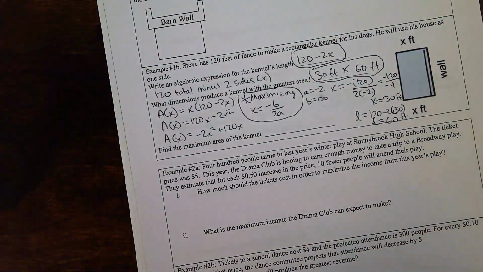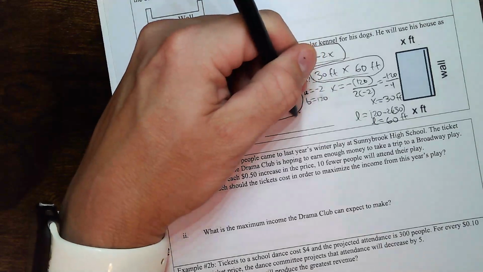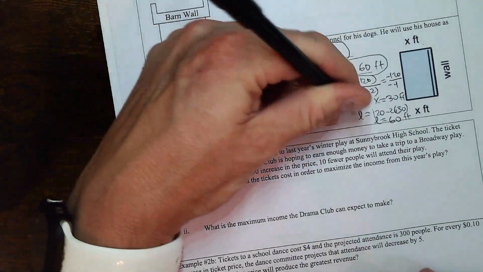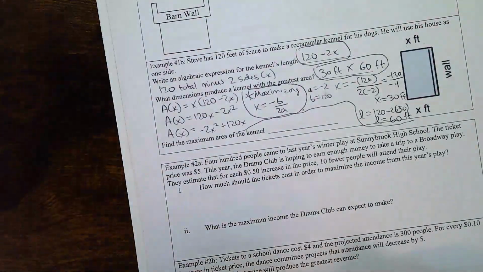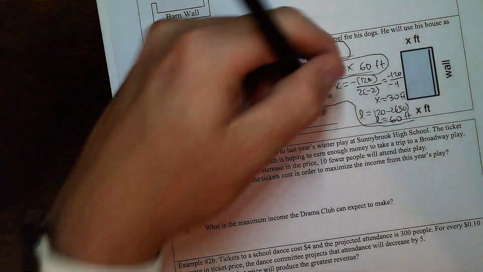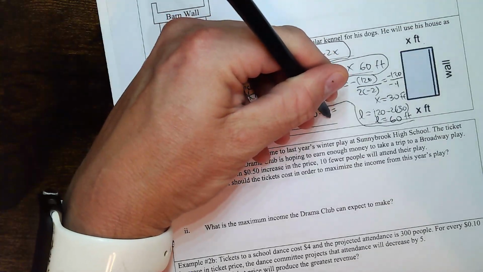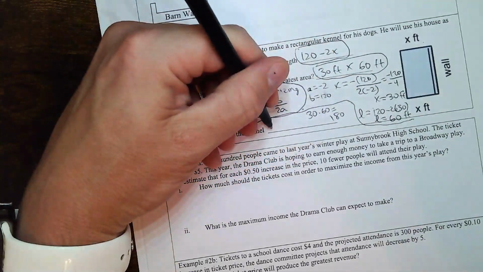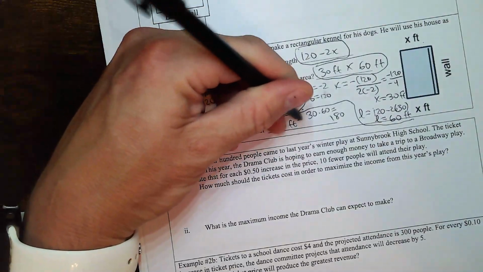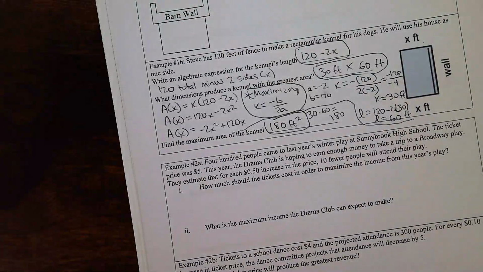Now I've got to find what's the maximum area. Well, it's 30 by 60 feet. So this is pretty simple. I'm actually going to draw a box around that. 30 by 60. It's 1800. So it'd be 1800 feet squared. Okay. So that'd be your math.